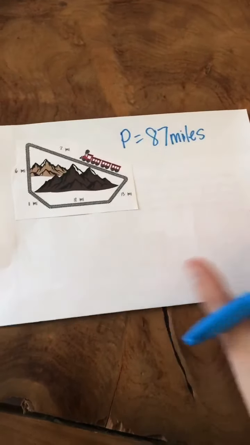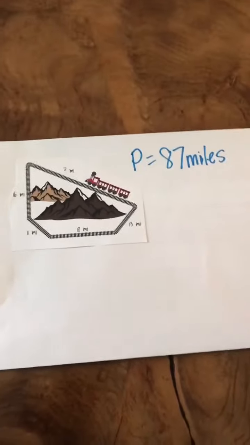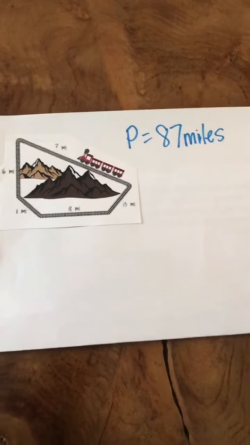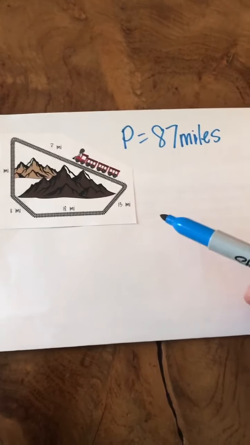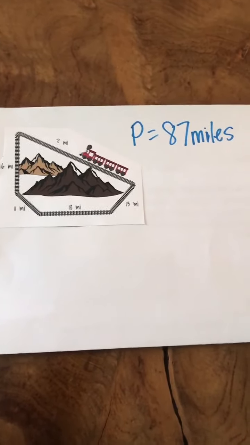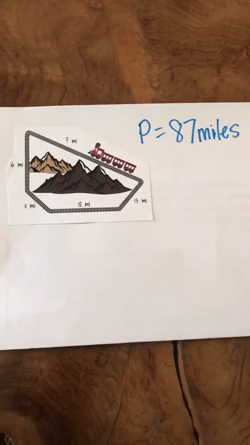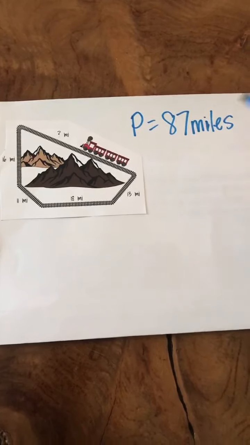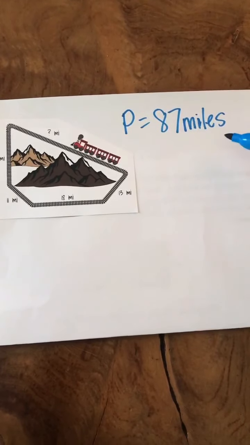Okay guys, this is our last problem, and I saved the best for last. This picture was actually in a word problem, and I didn't want to have to read through it all. I just wanted to practice the skill. So in the problem, it told us what the perimeter was. It says the perimeter is 87 miles.